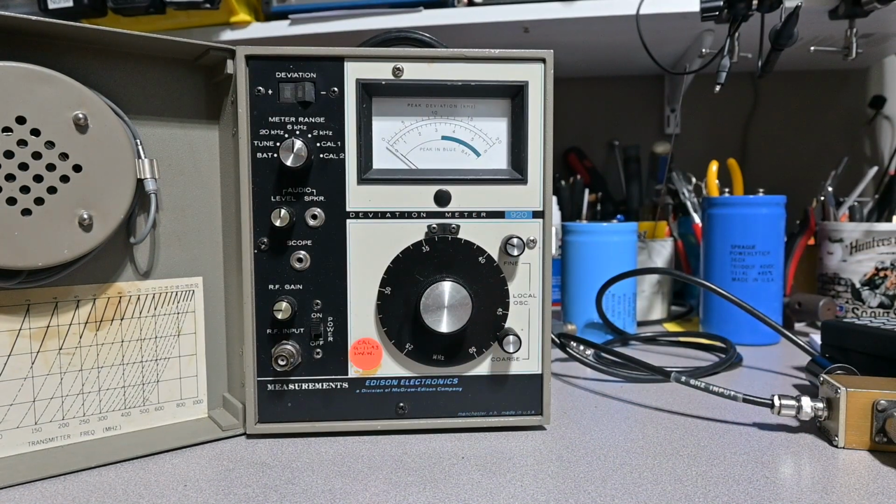Now, Measurements McGraw-Edison produced test equipment in the 50s and 60s. The manual I found for this particular meter was printed in 1970 by the Measurements division of Automated Industrial Electronics of Batesburg, South Carolina, so this was produced before 1970 as far as I know.